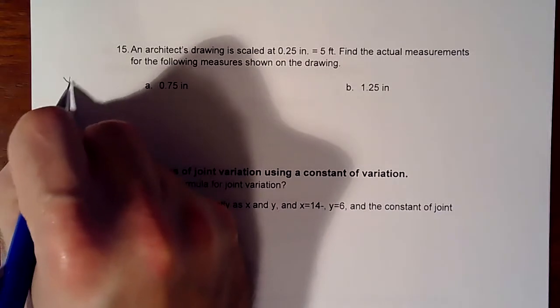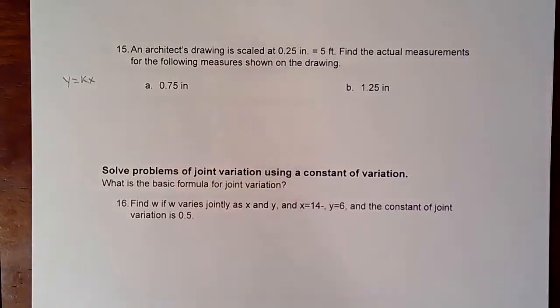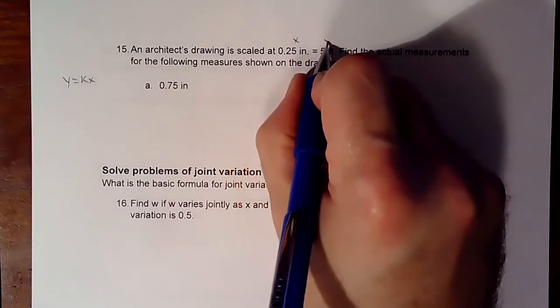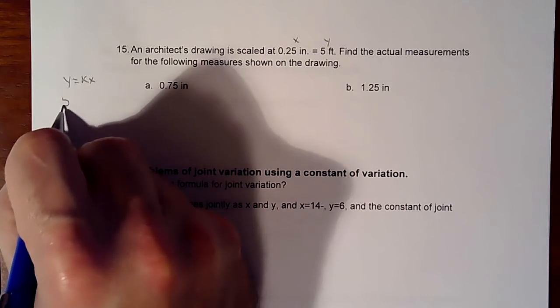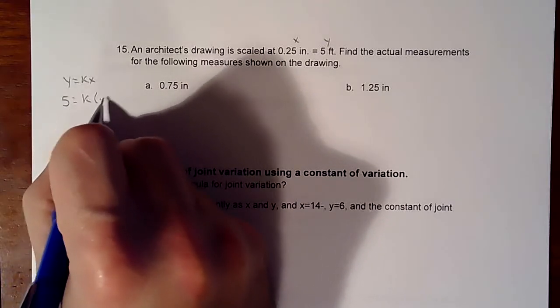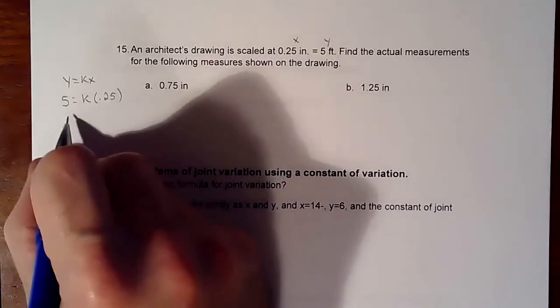So our equation is y equals kx. Well, this is your x, this is your y. You would plug in your y value of 5, your k we don't know, and your x value is 0.25. Divide that over.